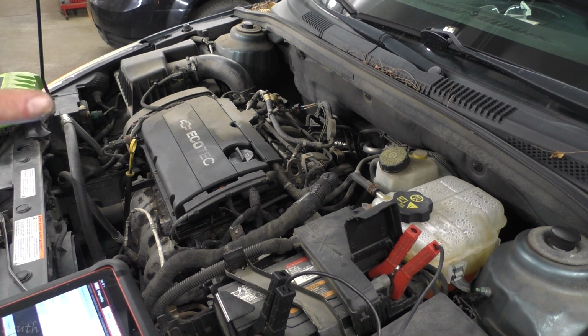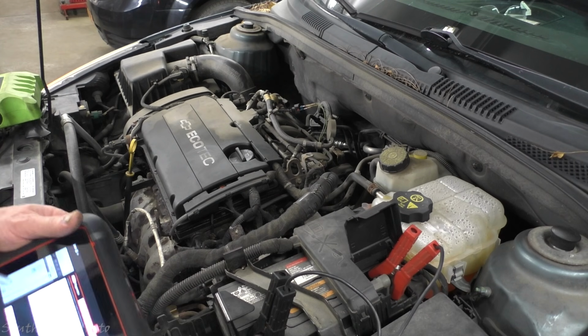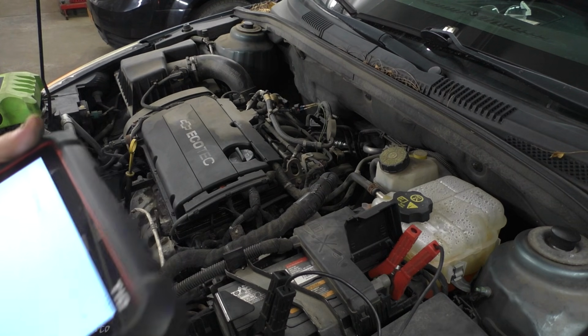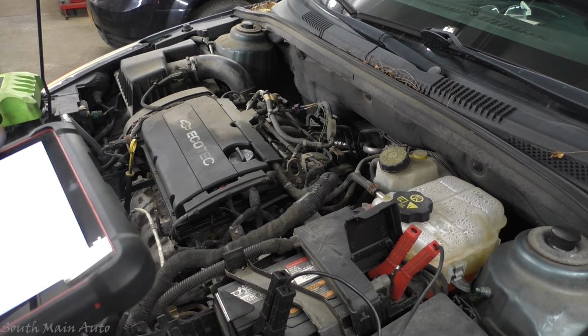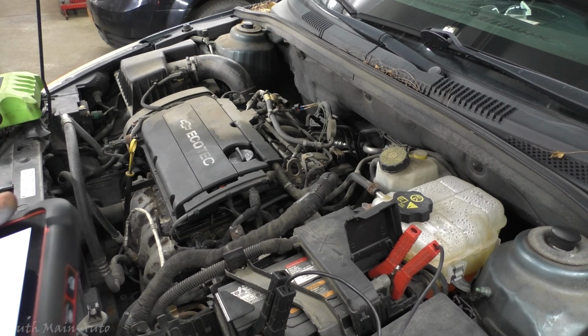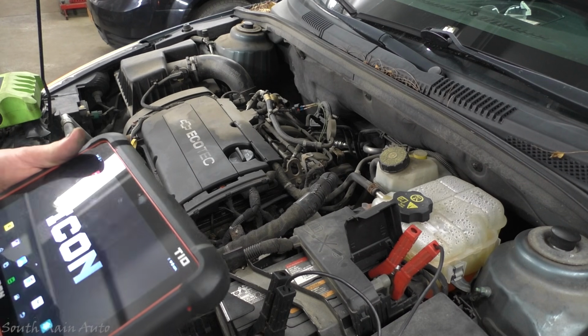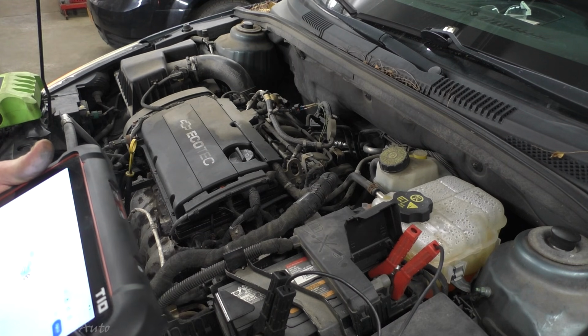Okay, let's look here. We like to keep using the old Harbor Freight, because people ask me all the time, what scan tool should I buy? I don't know, none of them, because they all have problems. But the only way we can find out if this one is any good is by using it. So that's what we're going to do.